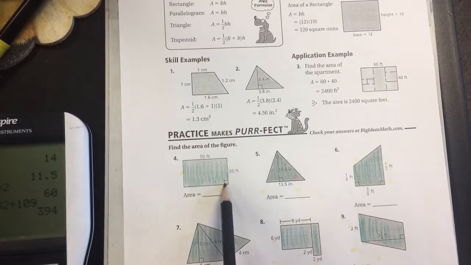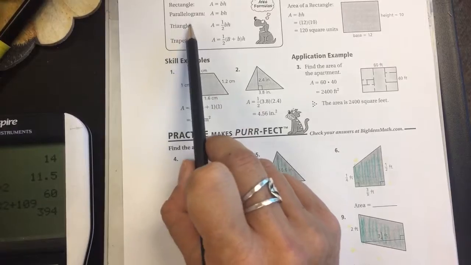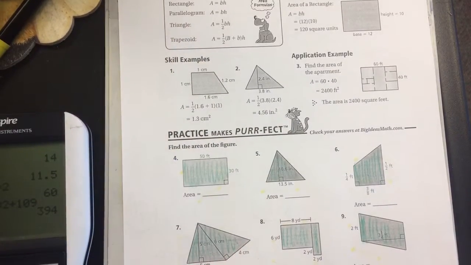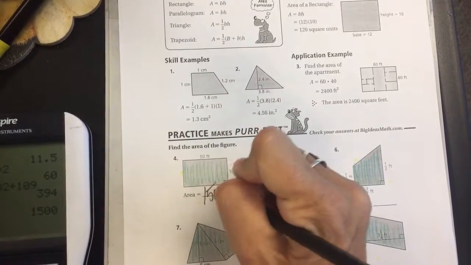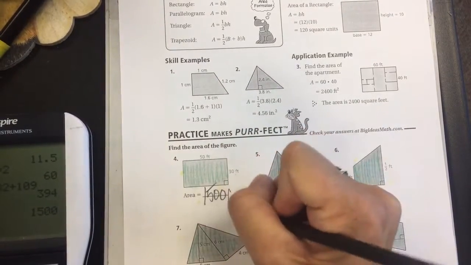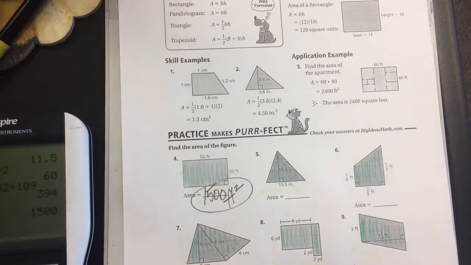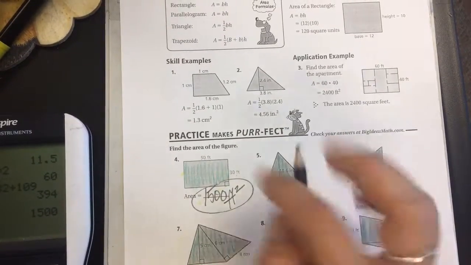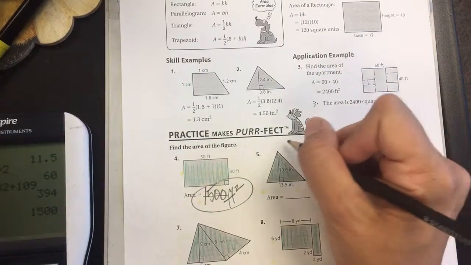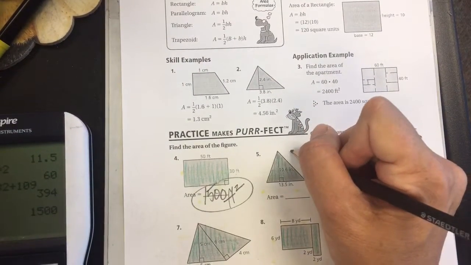I'm going to assume that this is a rectangle, and the formula for a rectangle is to take the base times the height. So I'm going to go 50 feet times 30 feet, and that's going to leave me with 1,500, and I did multiply feet by feet, so I'm dealing with square feet. Whenever we're measuring area, we're dealing with square units. Number 5 is a triangle. The area of a triangle is 1/2 times its base times height.